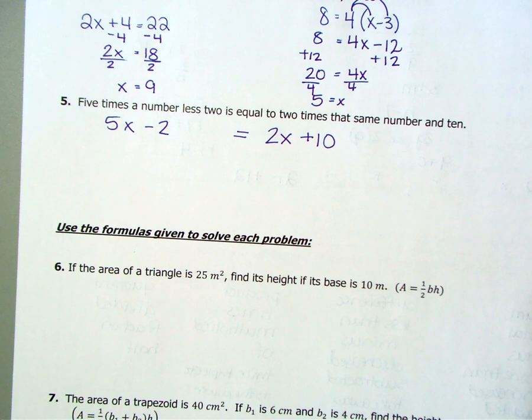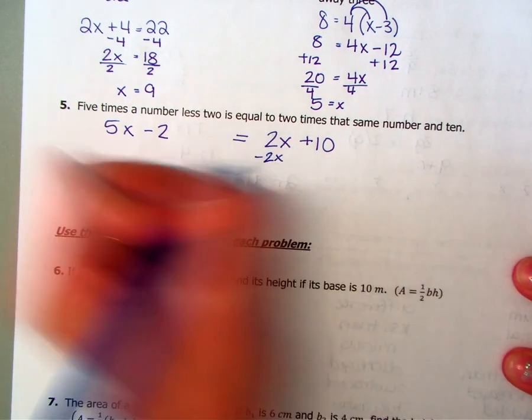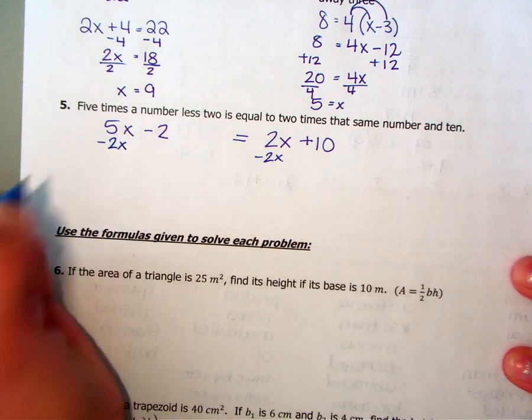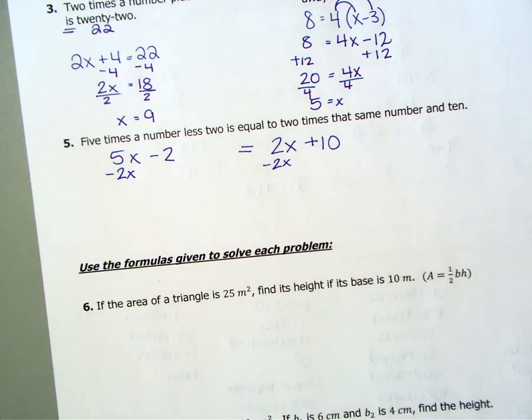Yep. So I like to think about it in terms of couches. We would subtract 2x from both sides. I'd much rather move 2 couches than 5 couches. And now it makes it worse. You get negative couches early. All right.